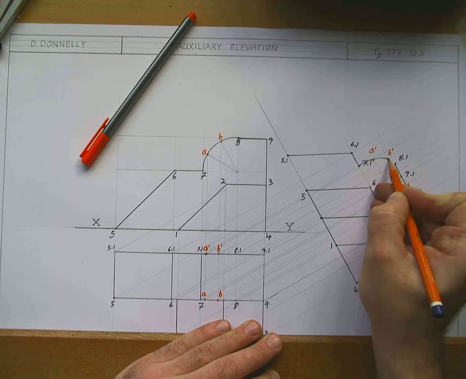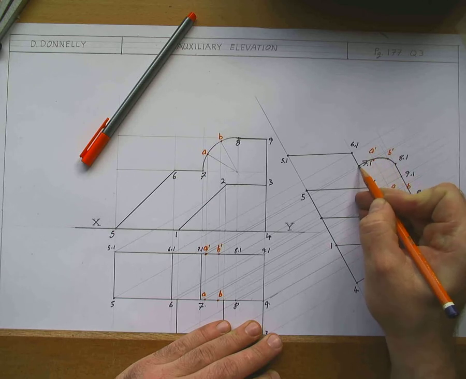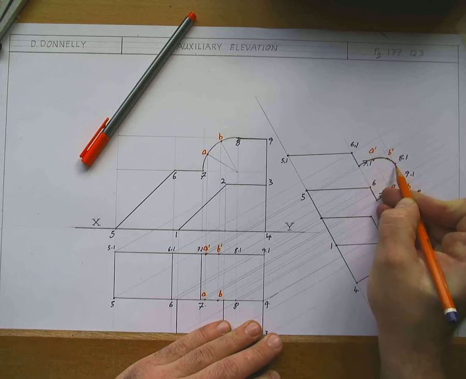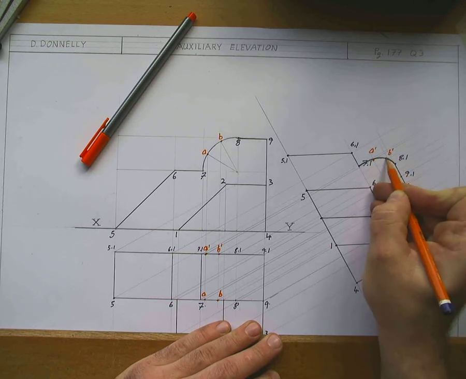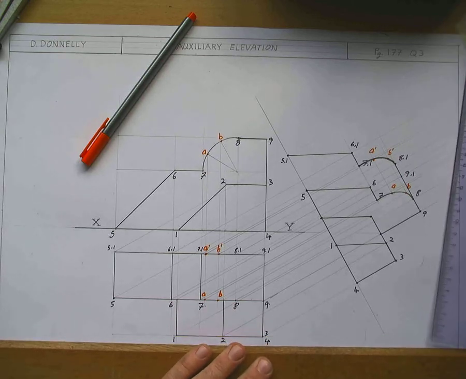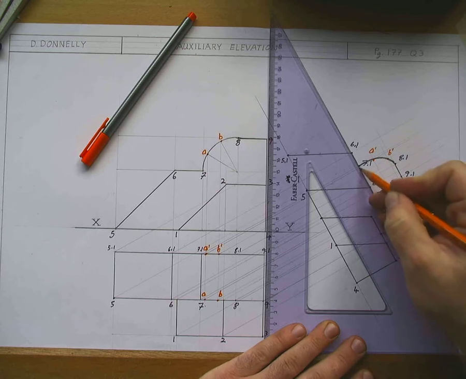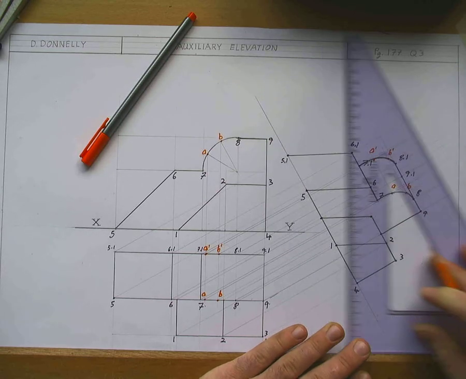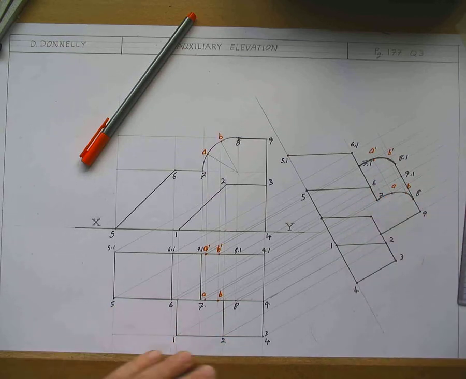Again, being very careful just to curve between our points, and once we get them in, then that should be it. And we can see that line should go across then. So that's that line there, and that's our object drawn out.